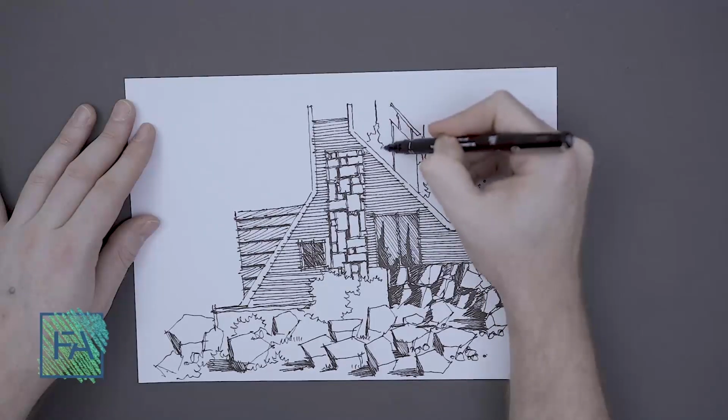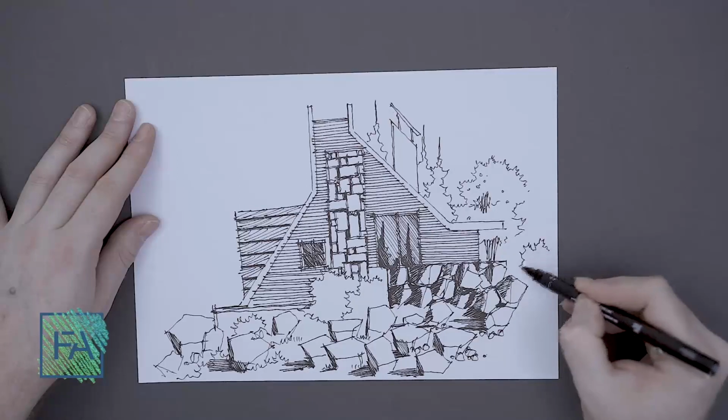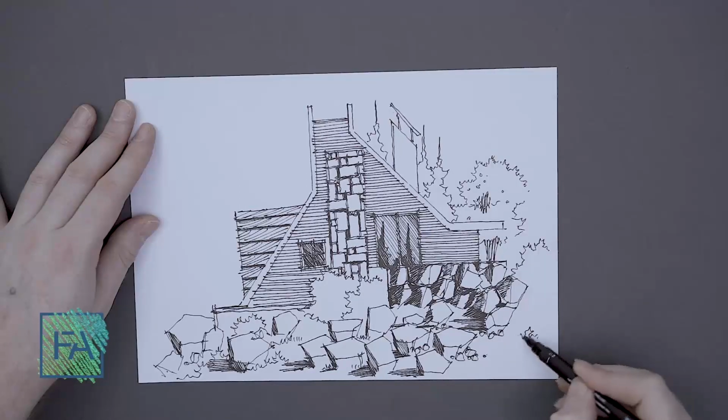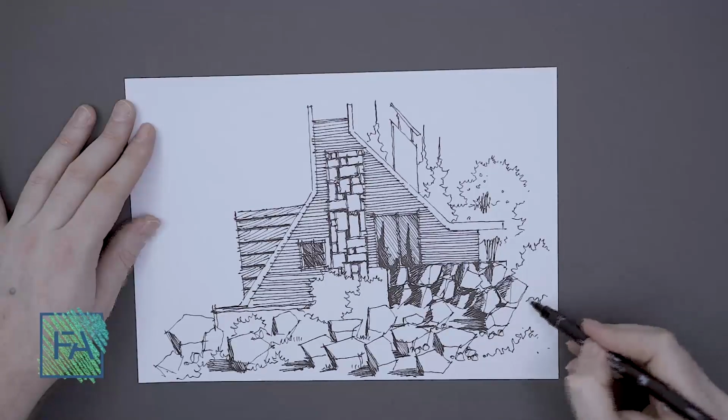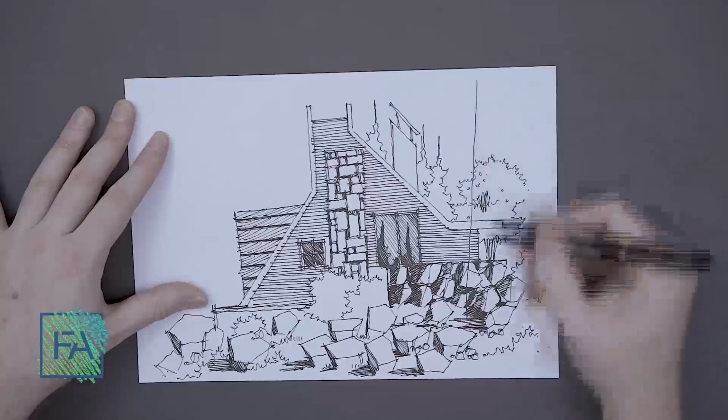So look, when your landscape in your area is filled with greenery and stones and details, it's forming really good.